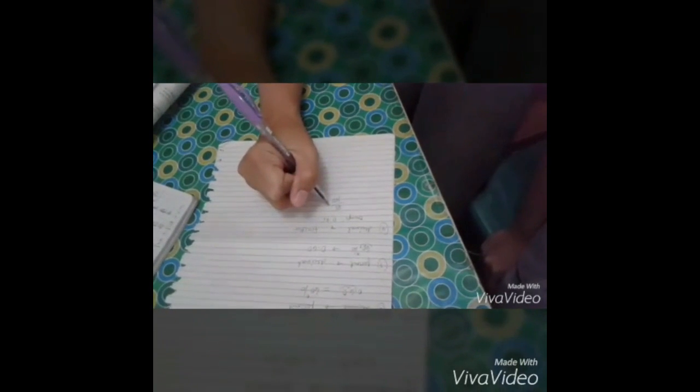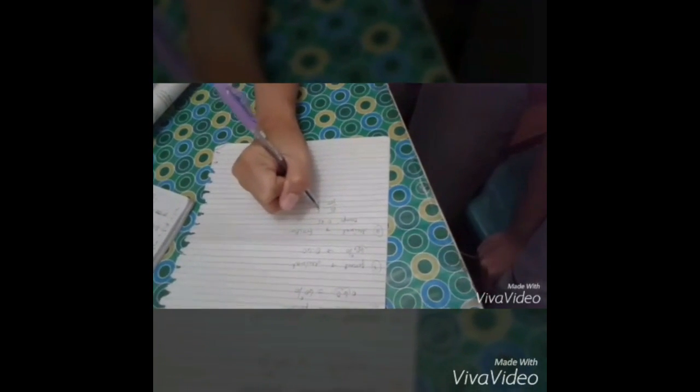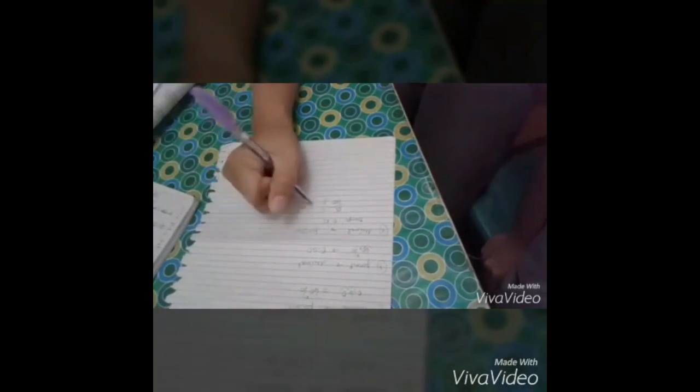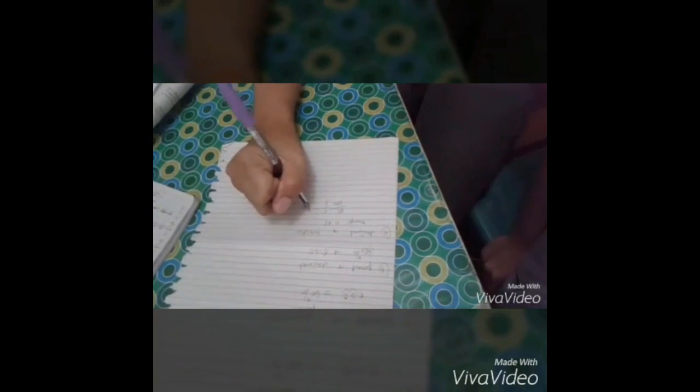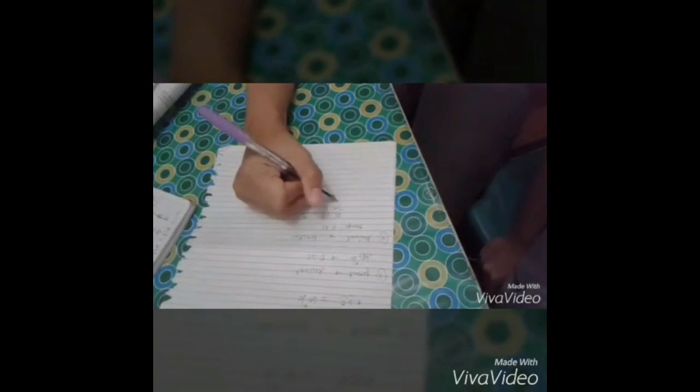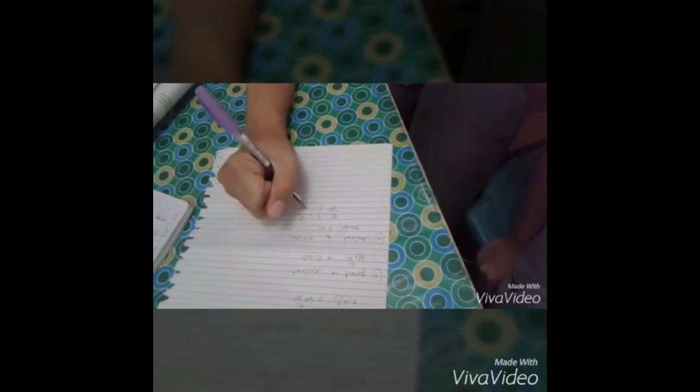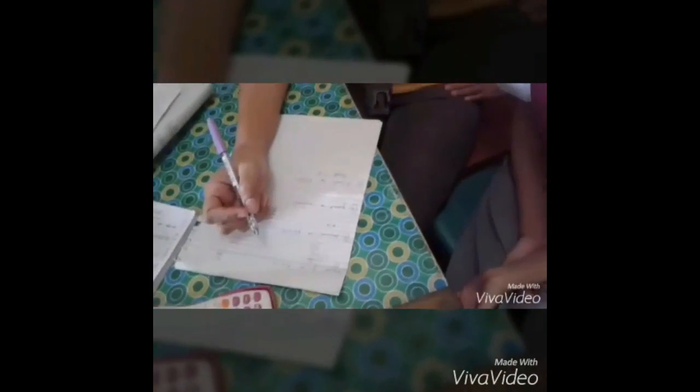Since we can still reduce 85 over 100, we can divide both by the GCF, which is 5. 85 divided by 5 is 17, and 100 divided by 5 is 20. So the fraction form of 0.85 is 17 over 20.